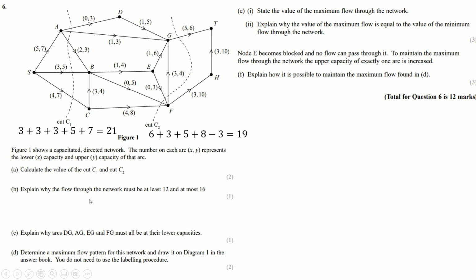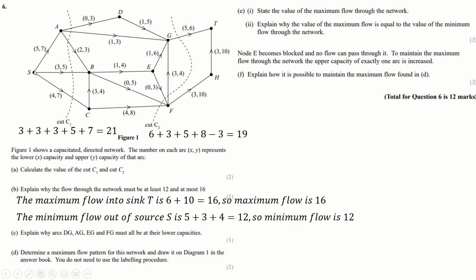Explain why the flow through the network must be at least 12 and at most 16. If you look at the exit, I think I did the exit first if I remember correctly, the most that can be going into this sink is 16. So the maximum flow is therefore 16. You can't put more than 16 through the start, because then you won't have anywhere to put it at the end. Likewise, at the beginning, 5 plus 3 plus 4 is 12. So the minimum that can be coming out of the source is 12, and therefore the minimum flow in total is 12.